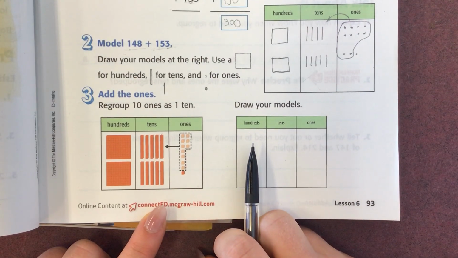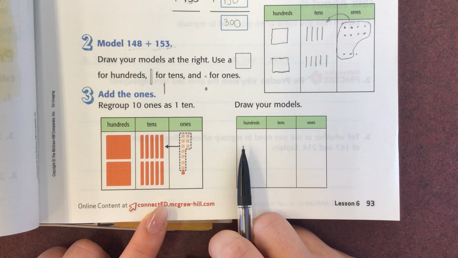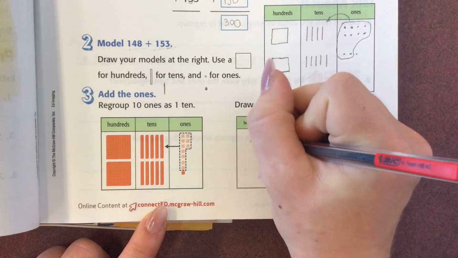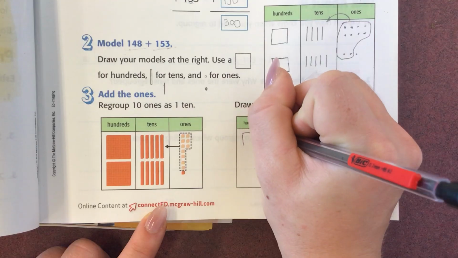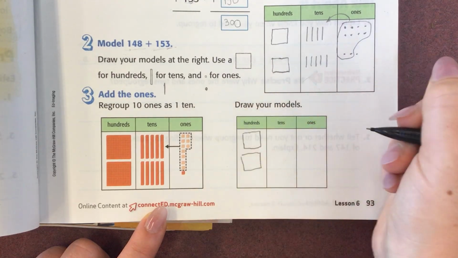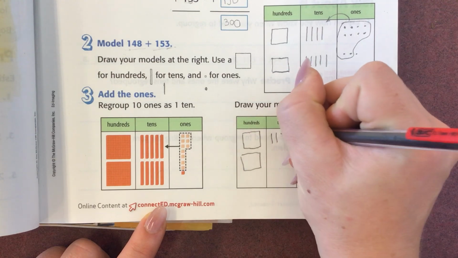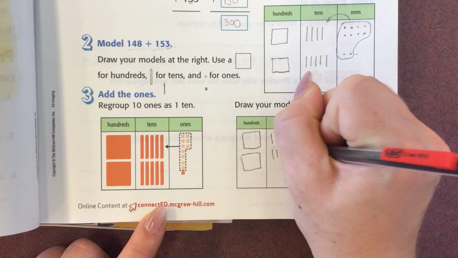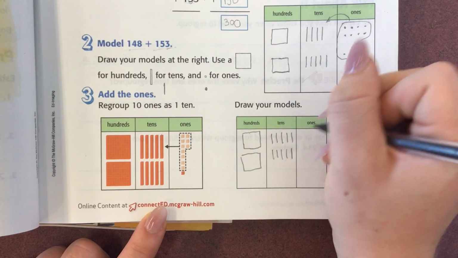Our next instruction is to draw your models. I think what they're saying is now to redraw your models. So if I were to move these 10 ones over here, well, now I still have 2 hundreds. That has not changed. I have 1, 2, 3, 4, 5, 6, 7, 8, 9, 10 tens.